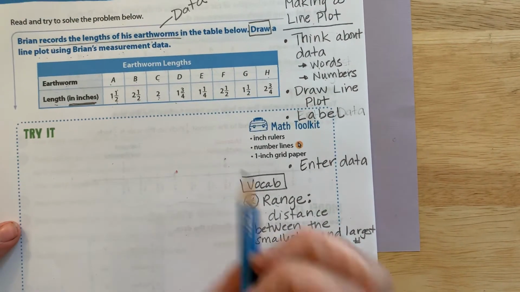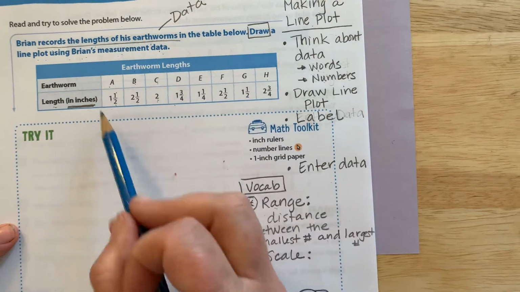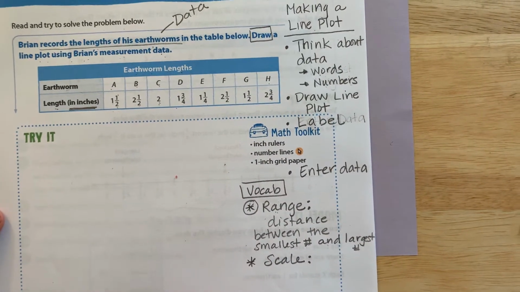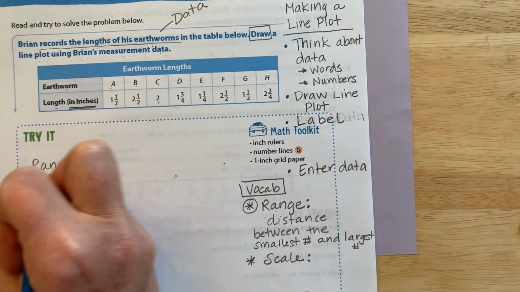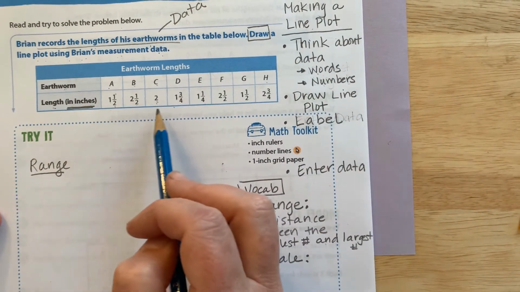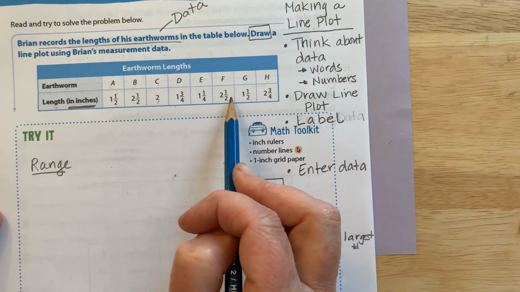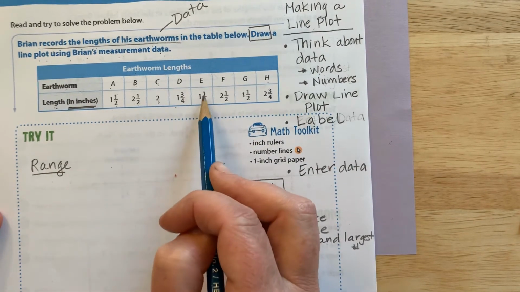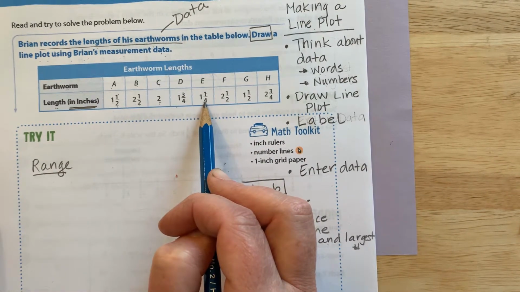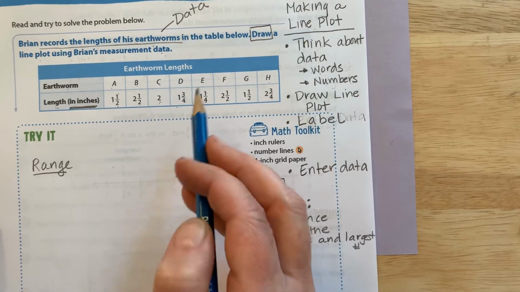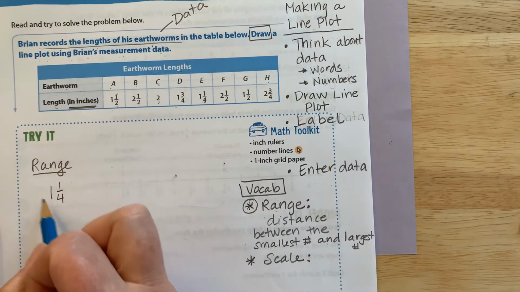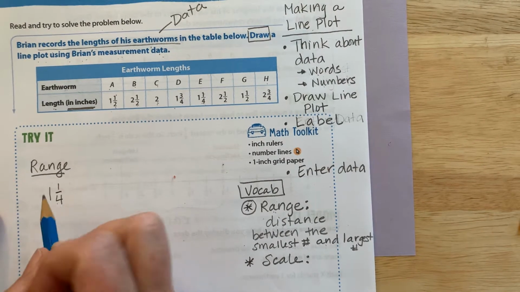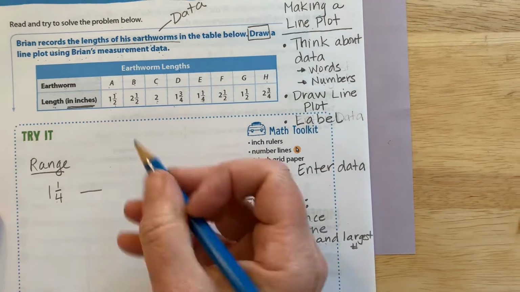Let's go ahead up here. What is the smallest earthworm? What number do you notice is the smallest? So if we're looking for our range, what's the smallest earthworm? I think it's 1 1/4. Does anyone see anything smaller? We need to start at 1 1/4 because 1 1/4 is our smallest earthworm. What's our longest earthworm?